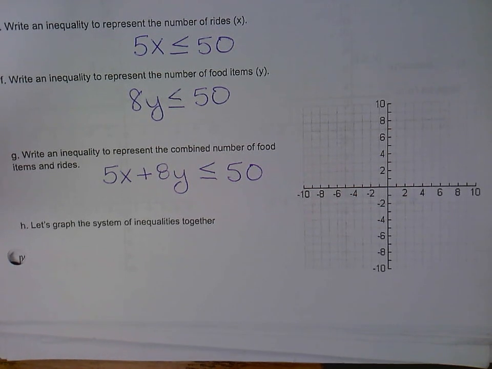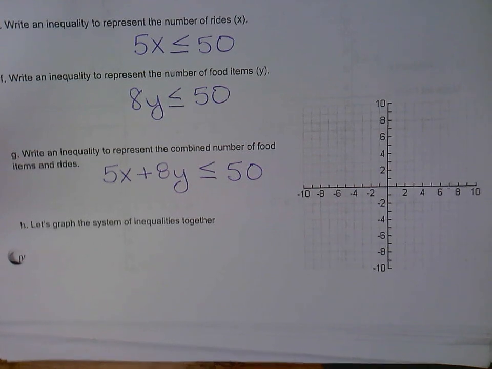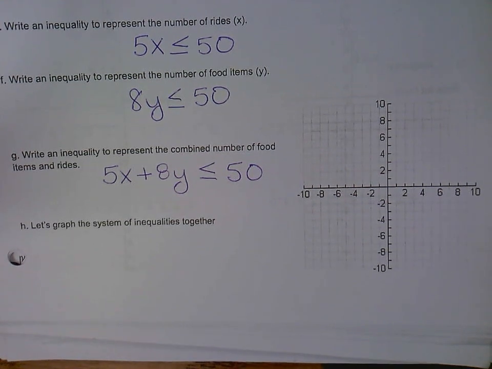So remember we were talking about spending money at the Freiburg Fair, $5 for a ride, $8 for food. And then we wrote these inequalities about how we could spend our $50. And today we're going to graph it and see what the graphs actually mean. So I could just graph X. I could just graph Y, but I'm going to graph the equation that's going to do it all. It's going to take into account food and rides.